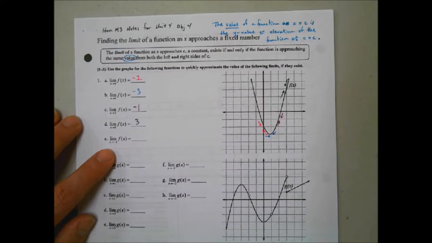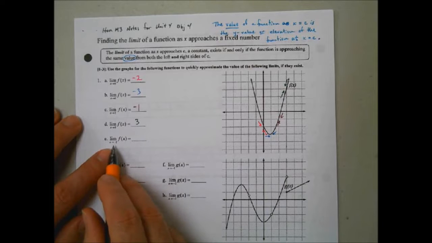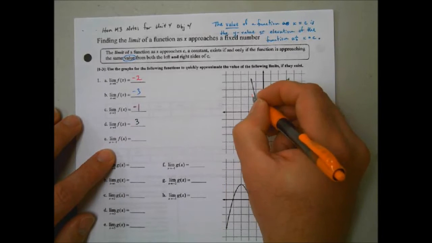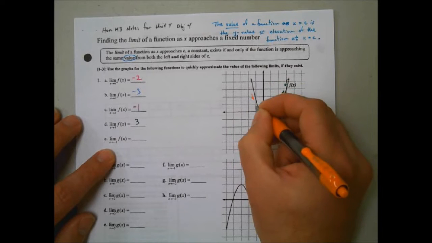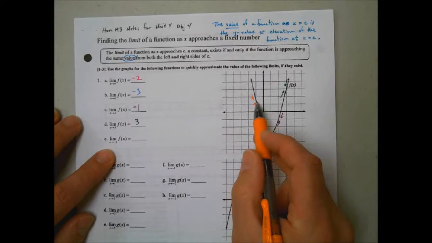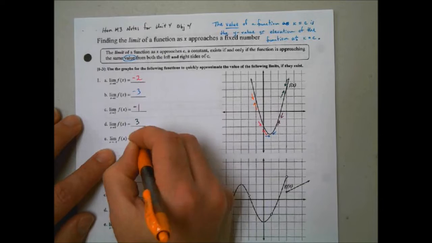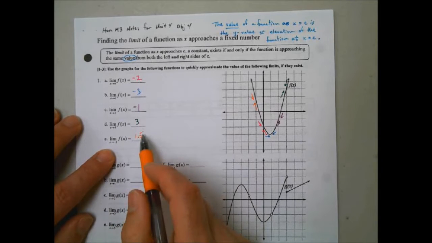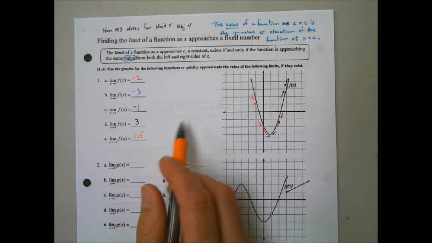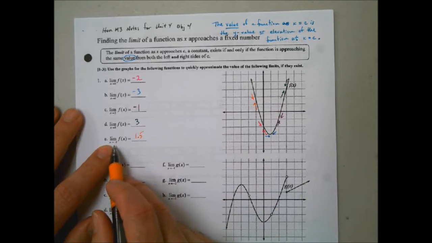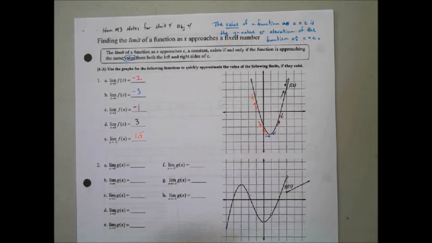And let's try one last one here. So the limit as x approaches -1. So -1 from the left-hand side, from the right-hand side. Now it's not a whole number. It looks like it's about 1.5. But all of those limits existed because from the left-hand side of the c and from the right-hand side of the c, they were both approaching the same y value.